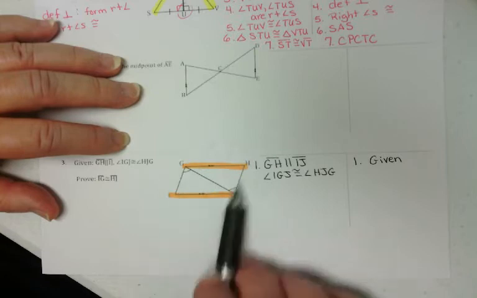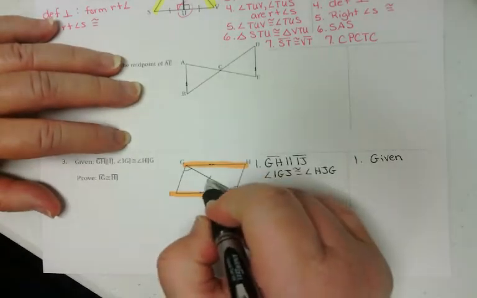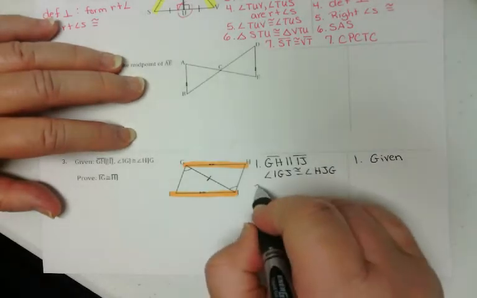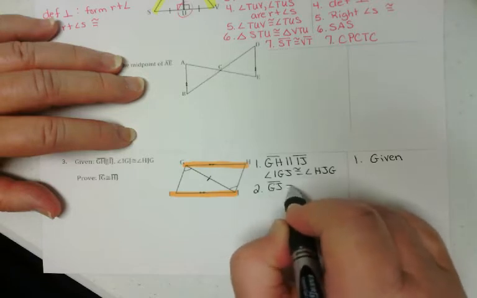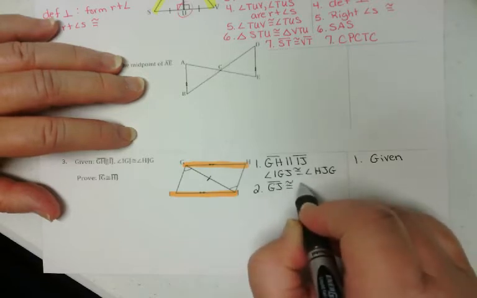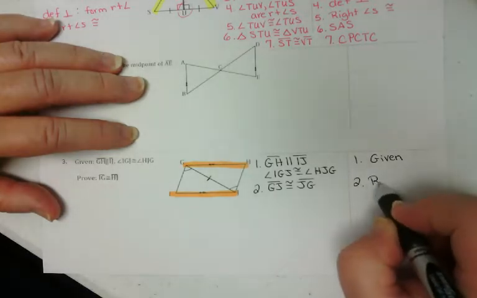the given, so look at my picture. Well, what can I glean from the picture? Well, there's the reflexive property. So I'm going to say that segment GJ is congruent to segment JG by the reflexive property.